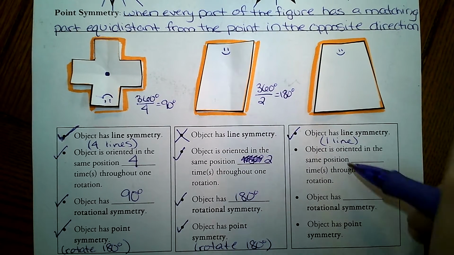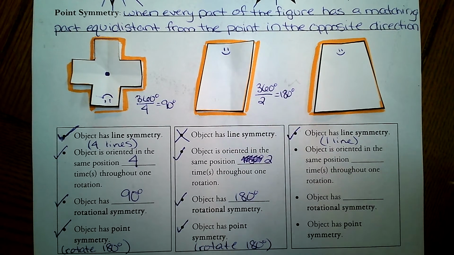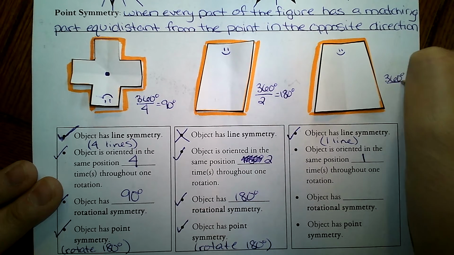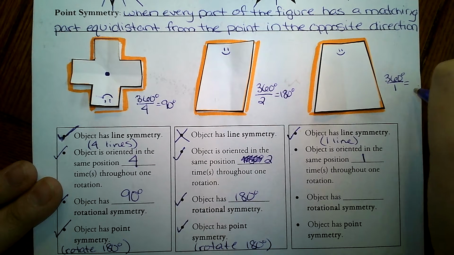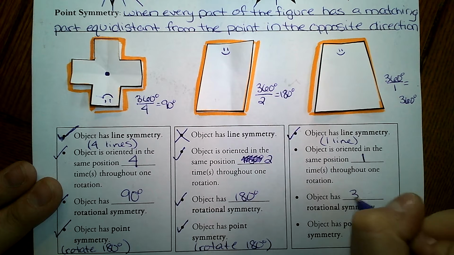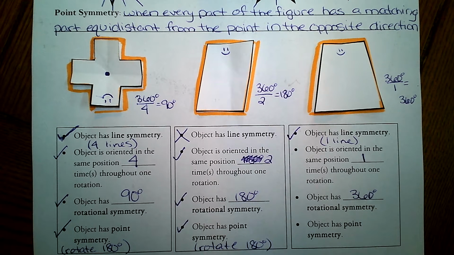So this object is only oriented in the same position one time throughout rotation. Only one time. So if we take that 360 degrees and divide it by 1, of course, we get 360 degrees. So this object has 360 degree rotational symmetry, which really means it does not have rotational symmetry. You can do one full spin, but it really doesn't have a rotation of symmetry.